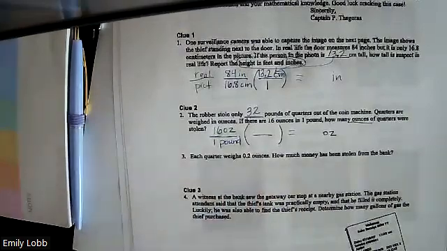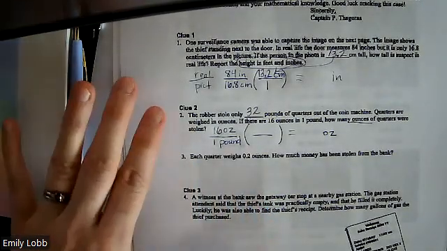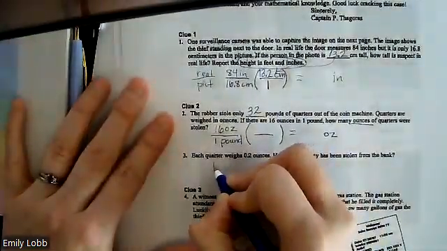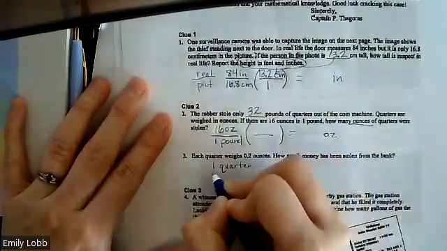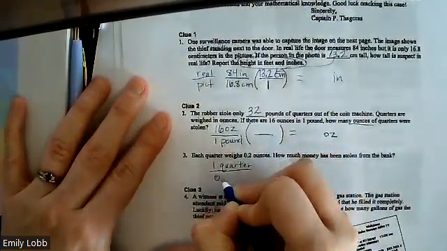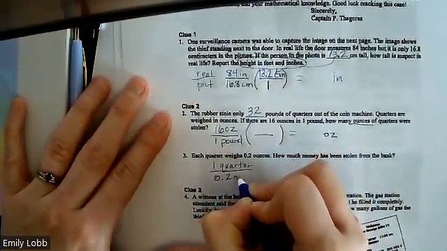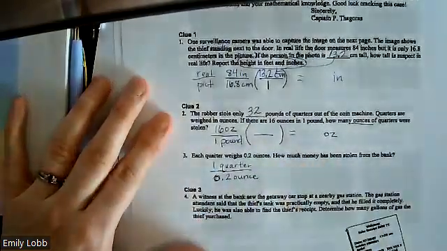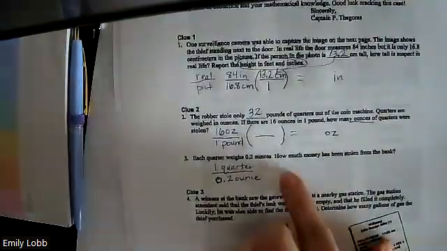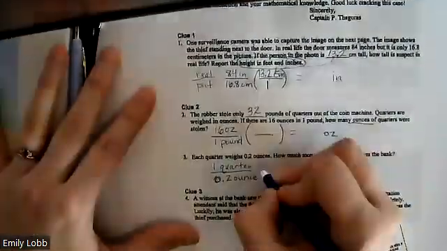All right, here's another unit. If each quarter, so if 1 quarter weighs 2/10 of an ounce, isn't that another unit, right? Yeah. Well, kind of. We want to know how many quarters.